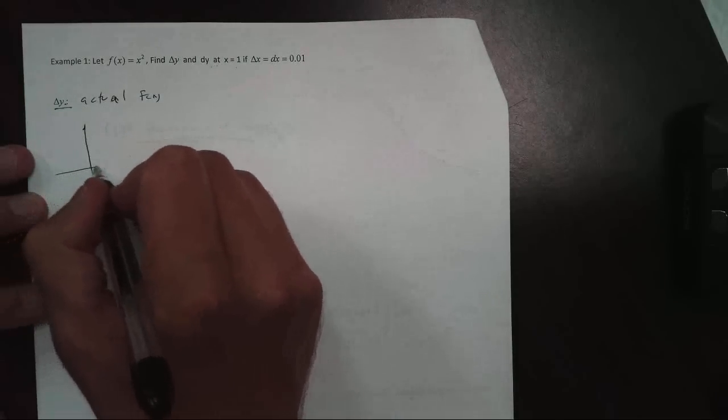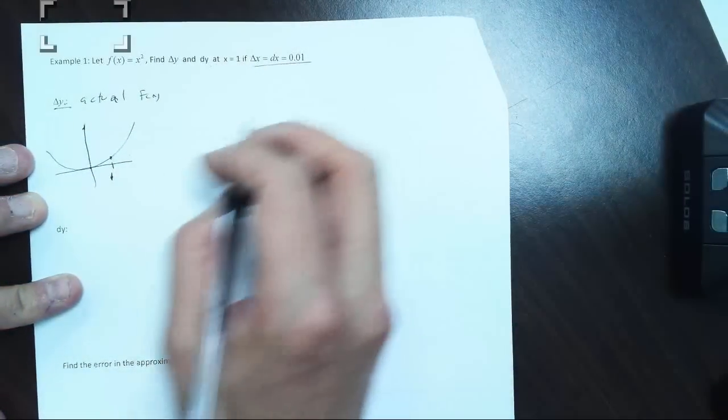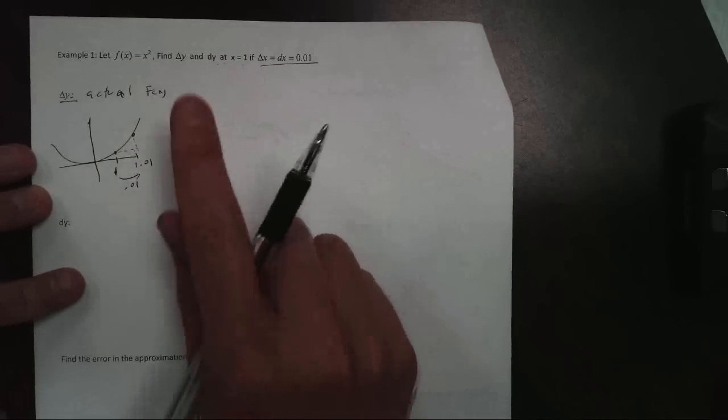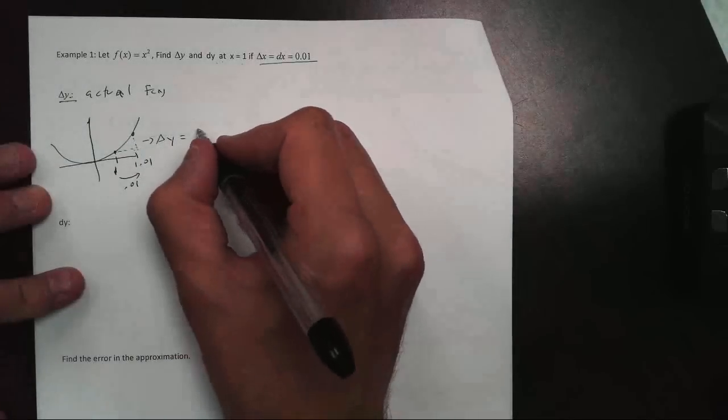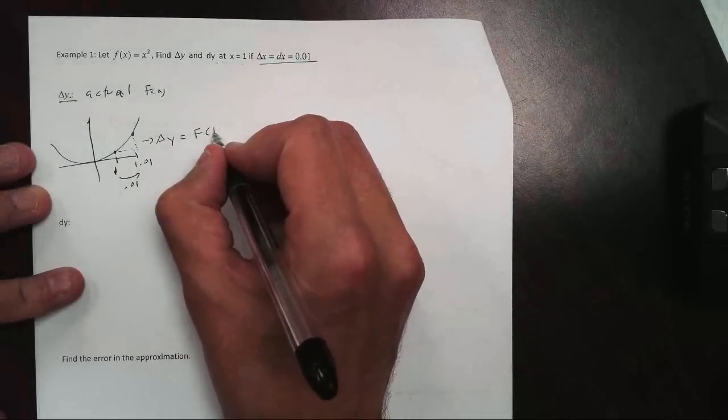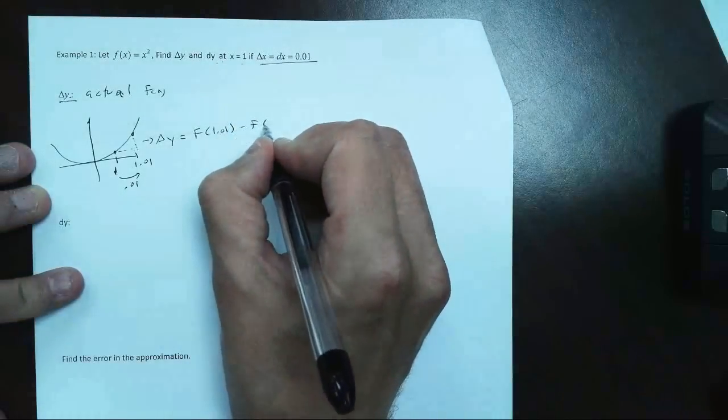So if I sketch out this graph, I want to find delta y. Remember, this comes from the actual function f of x. So if I sketch my parabola, here's my value at 1. Now, I'm letting dx equal delta x equal 0.01. What that means is I go over 0.01 this way, so I'm at 1.01. What I'm looking for is the actual change in my values. I'm looking for this distance right here, delta y, which is f of 1.01 minus f of 1.